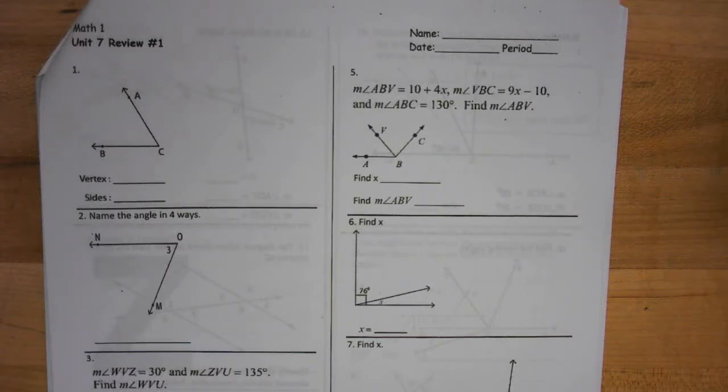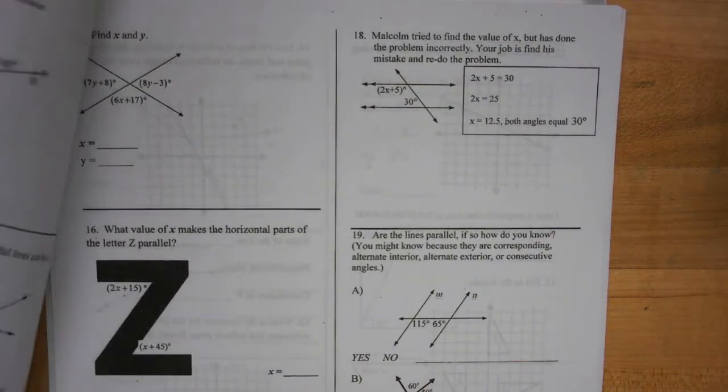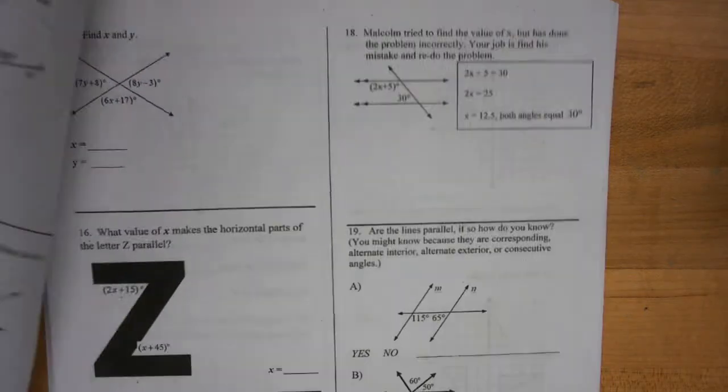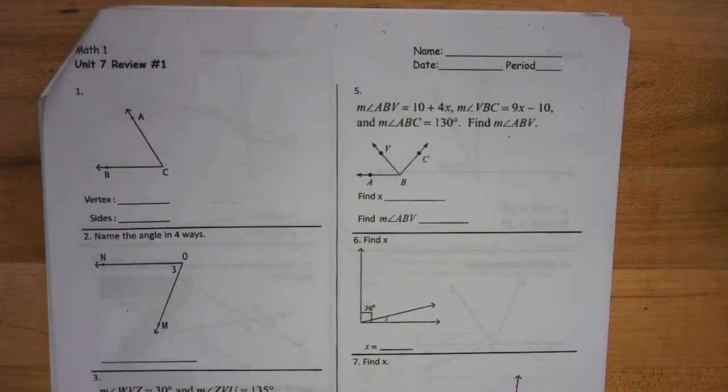All right, we're back for Unit 7 review. I'm just going to work through this again, kind of the same format that we've been doing before, where I'm going to take one page at a time roughly. I'm going to try to keep the videos under 10 minutes, so let's get started here.